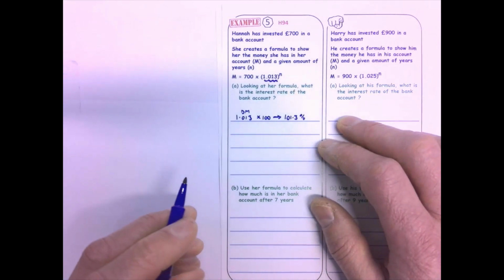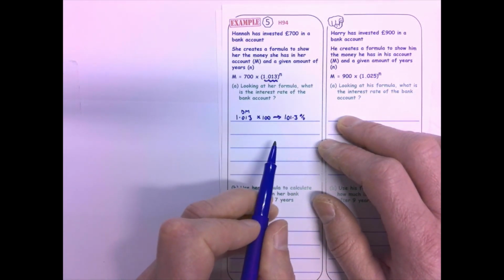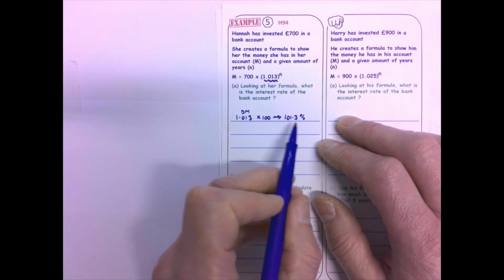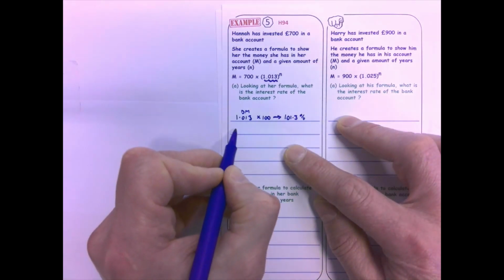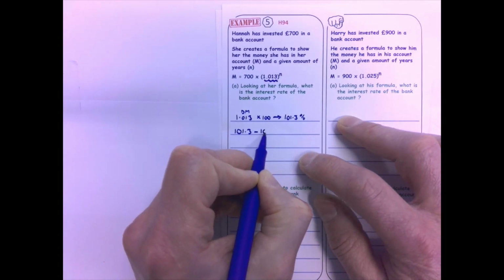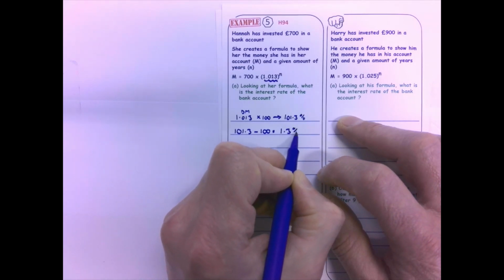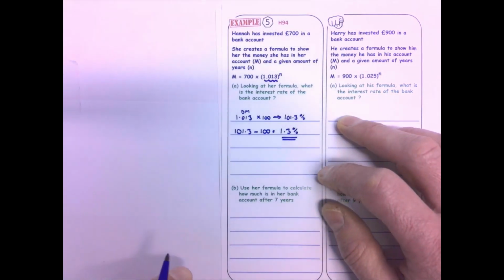Now that's not the interest rate. That's the 100% that's her keeping her money, and then the add-on bit over 100 is the interest rate. So what we need is 101.3 take away 100 equals 1.3%. Okay, that is the interest rate.